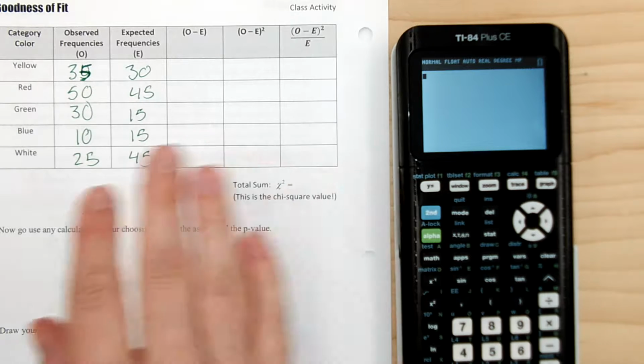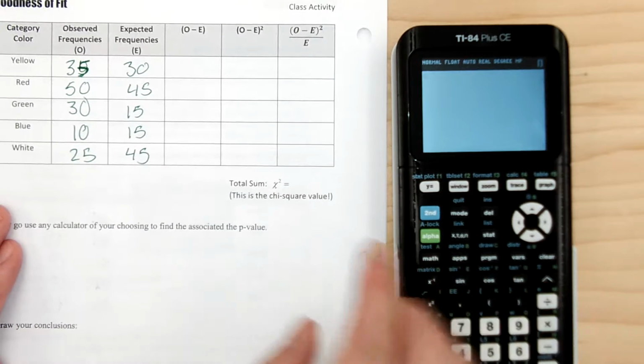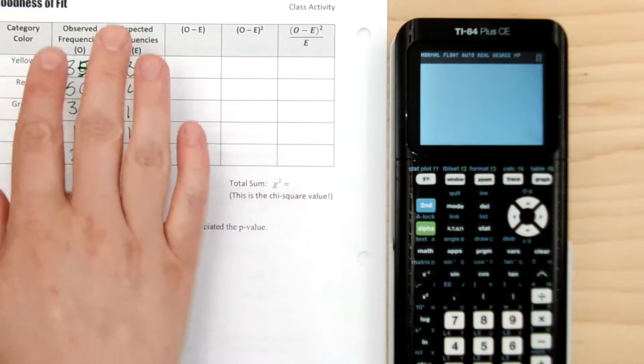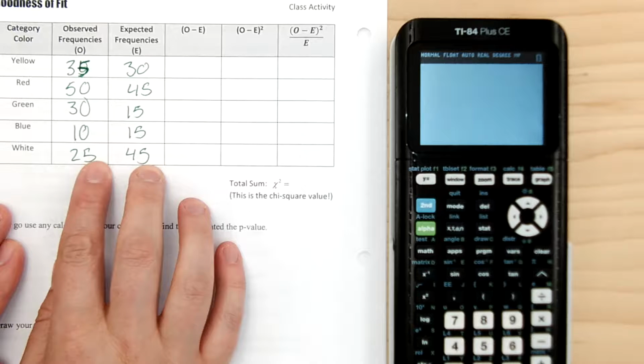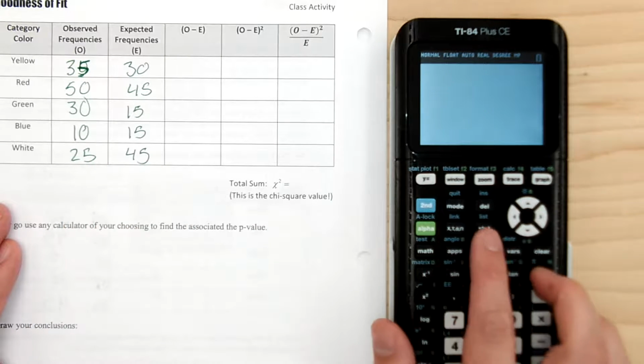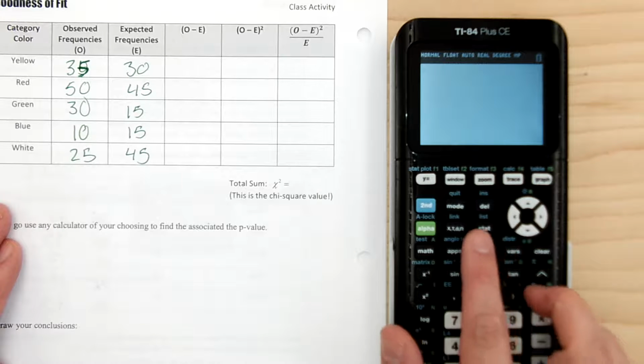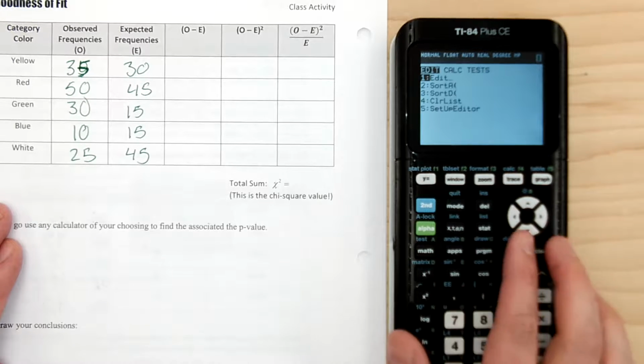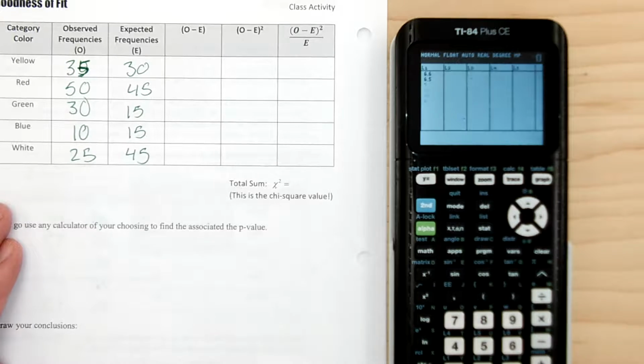Okay, so you can finish the chi-squared finding the residuals in your calculator. So you need to first put in your observed and expected frequencies, and that's under the lists. And remember, it's not the list button. To edit the list, you need to go under stat. So you're going to hit the stat button and hit enter to go to edit.